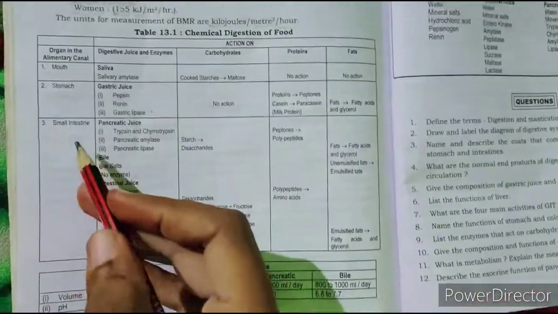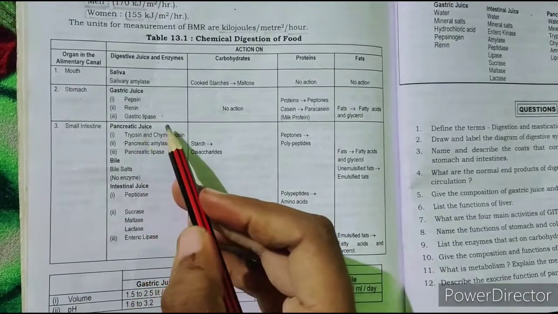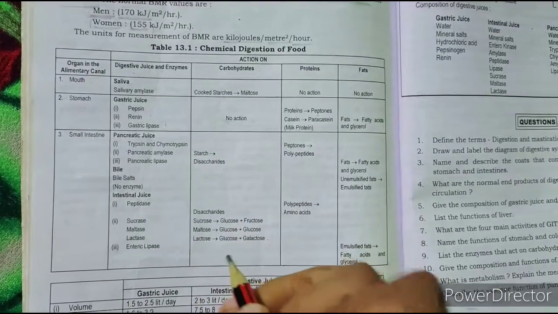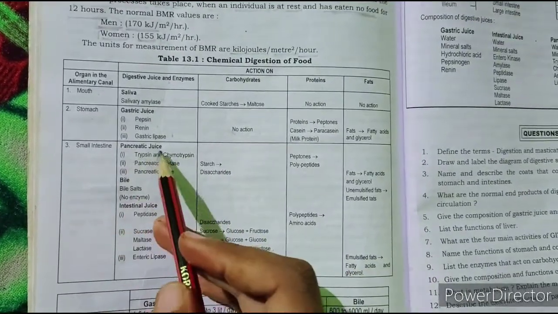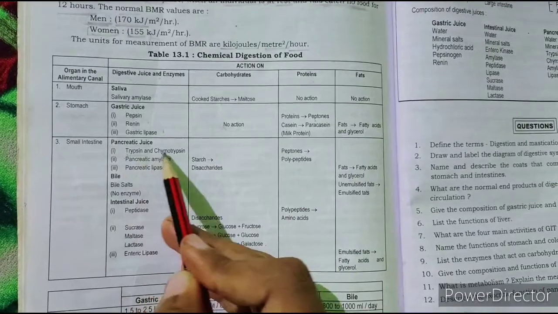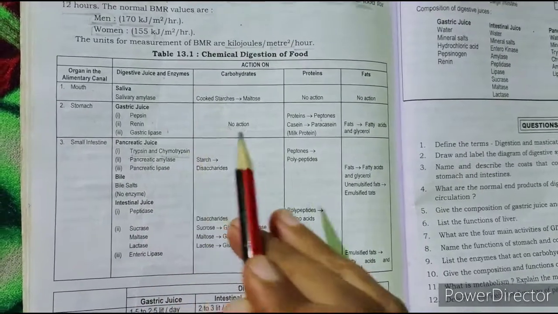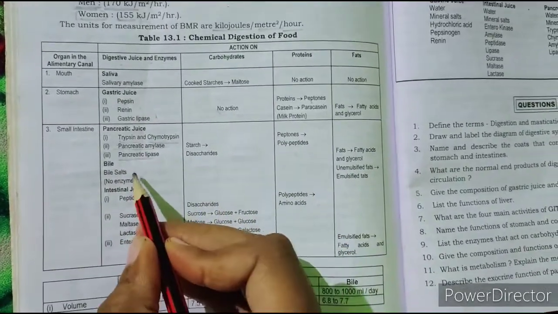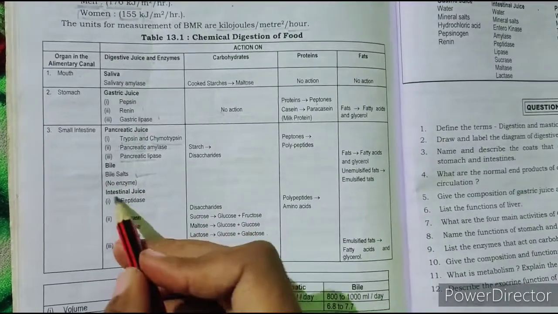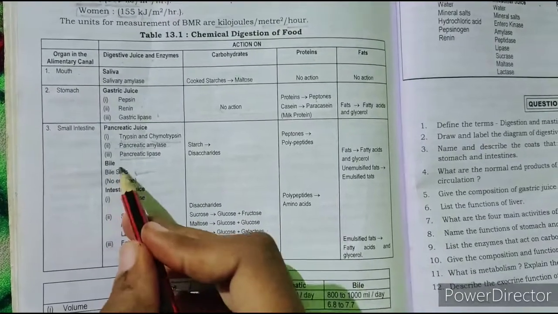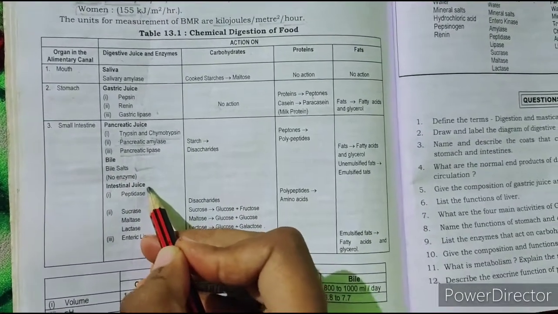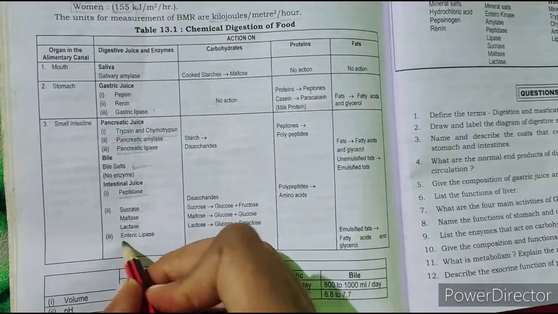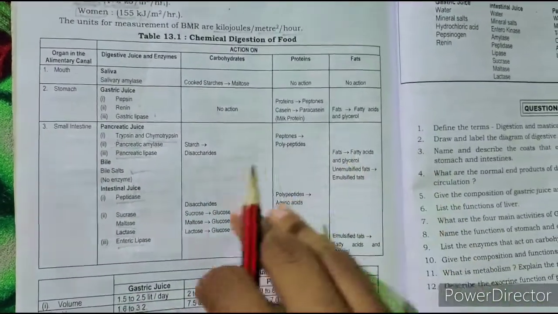In the small intestine, the digestive juices are pancreatic juice, bile juice and intestinal juice. Pancreatic juice has the enzymes trypsin, chymotrypsin, pancreatic amylase and pancreatic lipase. Bile has bile salts only and no enzymes. The intestinal juice has peptidase, sucrase, maltase, lactase and intestinal lipase.